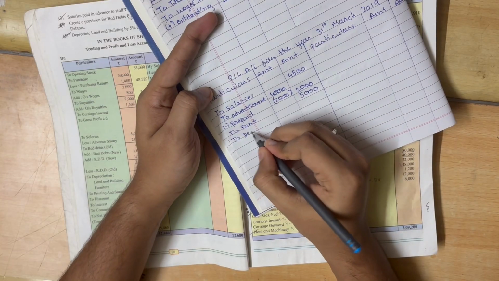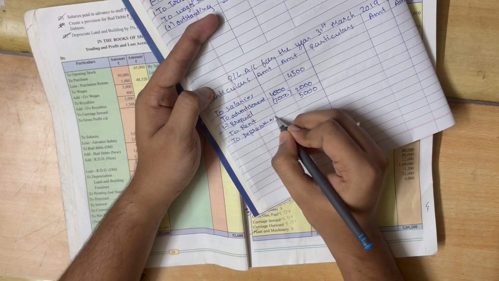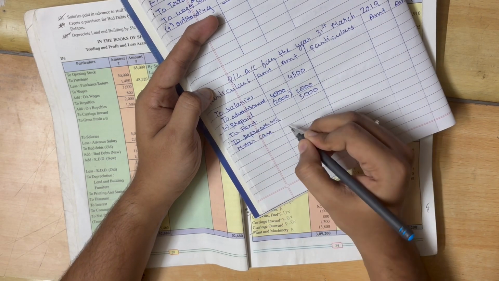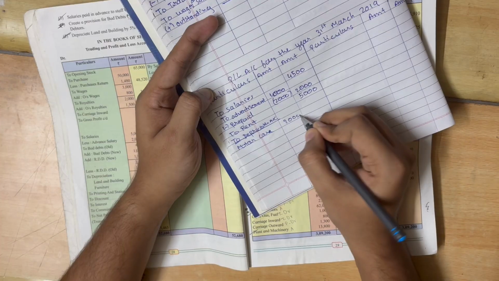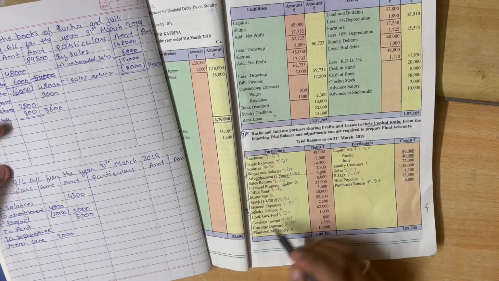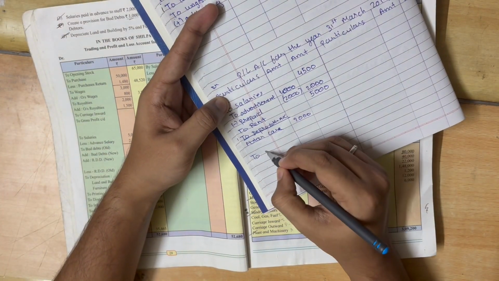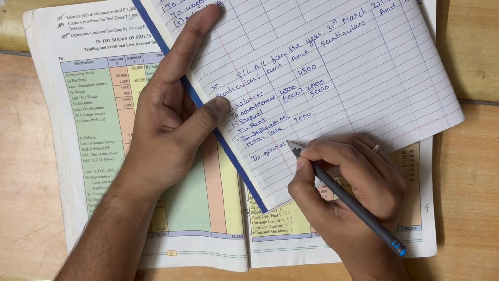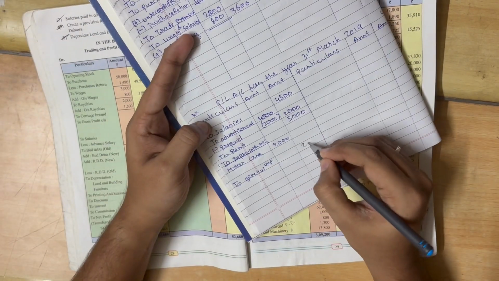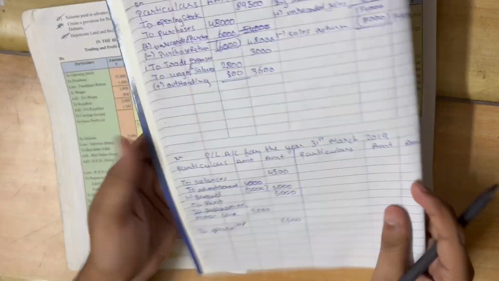Okay, so as we are providing depreciation, the second adjustment will be in profit and loss account, so we will make an account of depreciation, to depreciation account. The first we wrote was motor car, which was 2000. Okay, next, opening stock is done. General expenses will come in profit and loss account, so to general expenses is 2500.